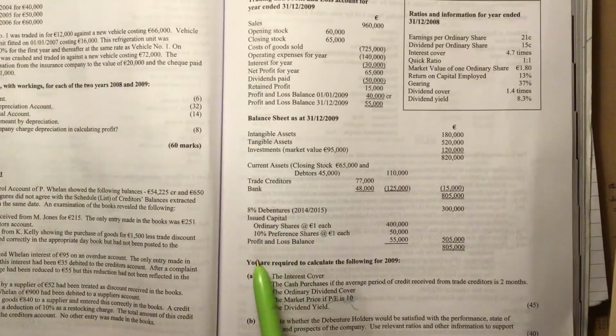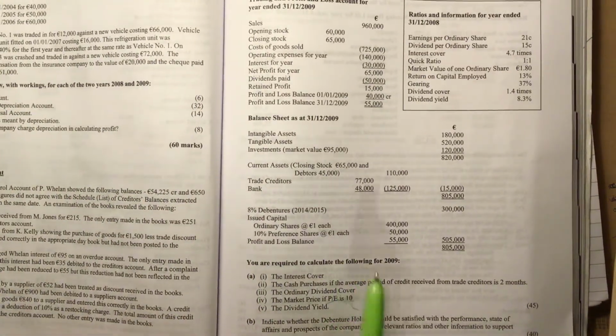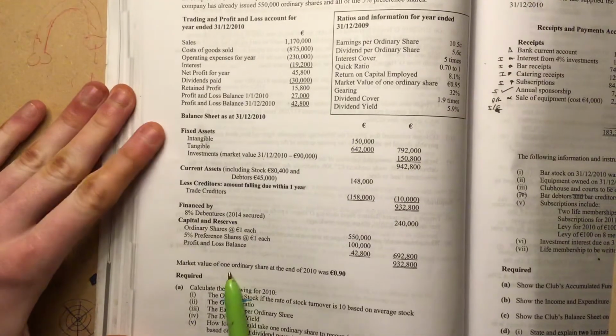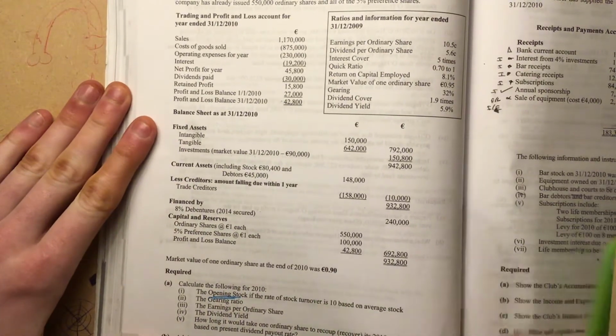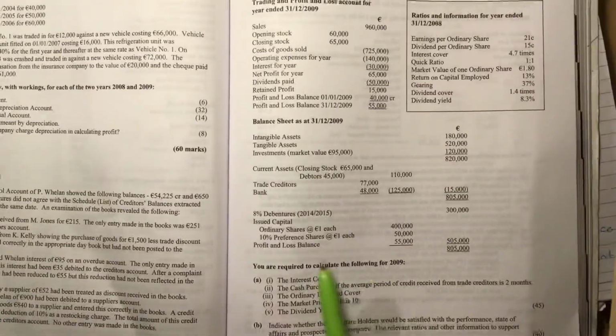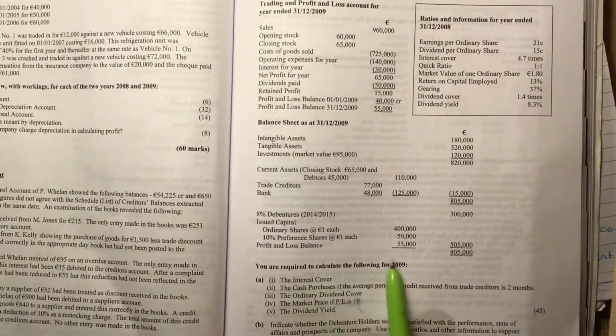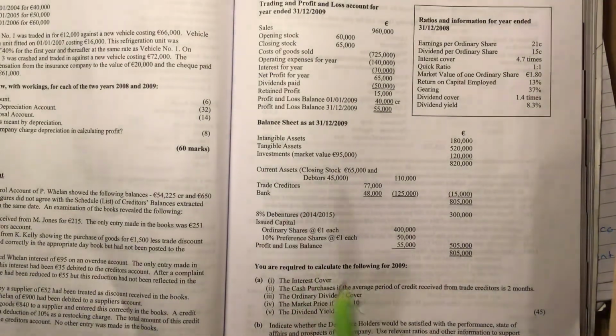Normally, down the bottom here, I'm given my market price per share. If I just give you an example, this is the 2011 one, so it's the following year, 90 cents. In the 2010 one, which I've just done, I don't have it. You are required to calculate the market price per share.